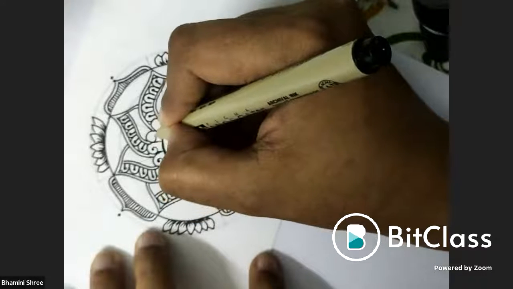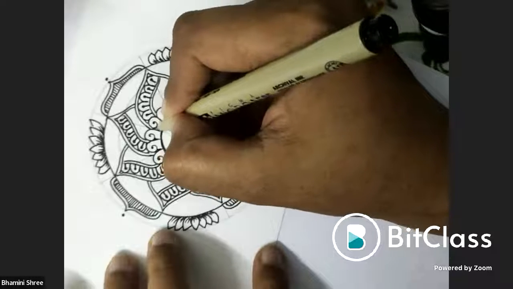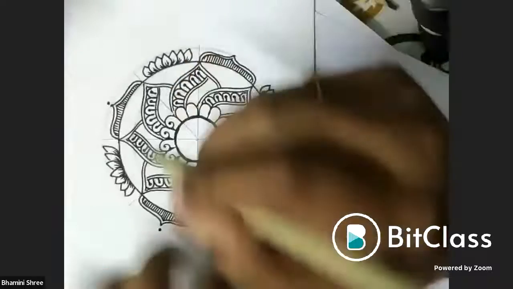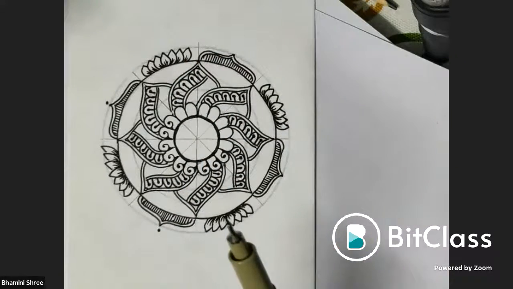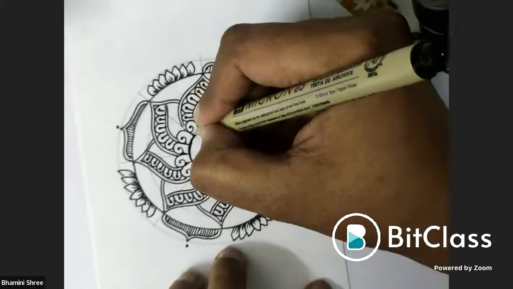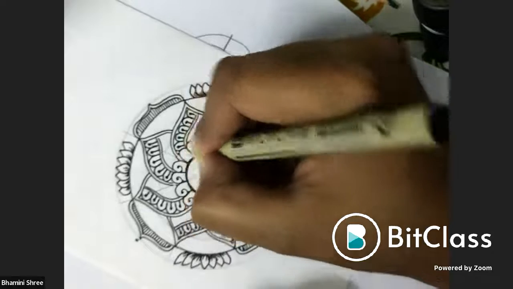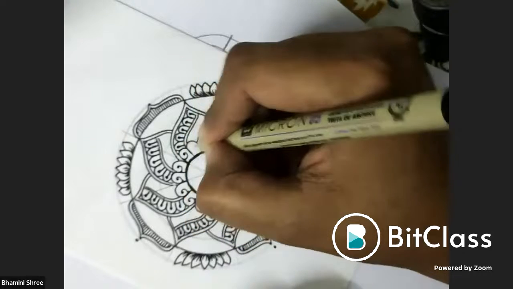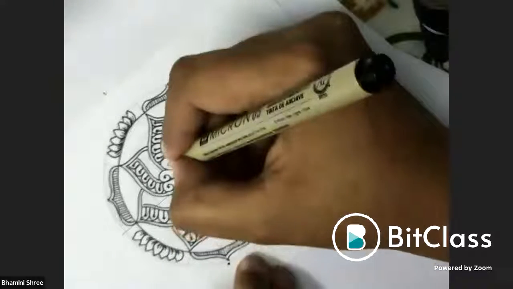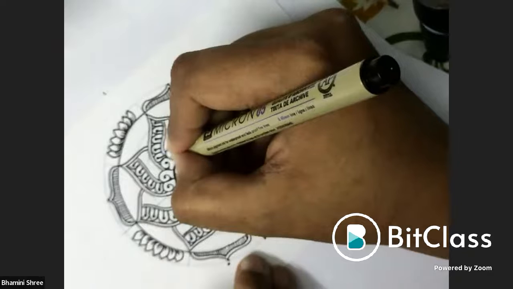So what you are doing right now is you are taking inspiration from the fundamental pattern and you are converting that into a design. You are using a combination of these designs to make your entire mandala. We could have used the opposite sides as well. Both are fine. It is dependent on the artist, what they wish to do.